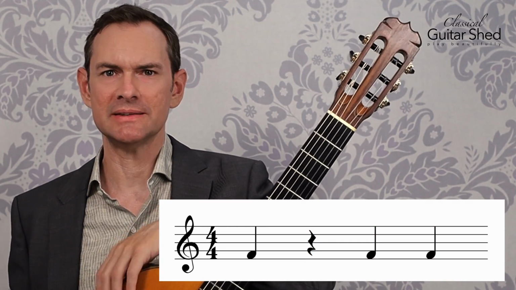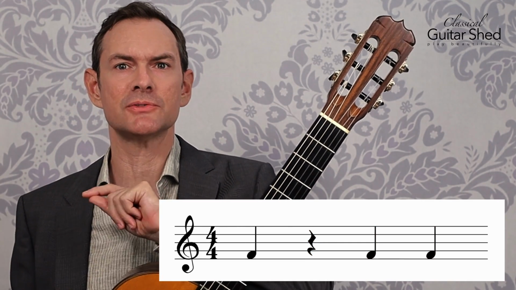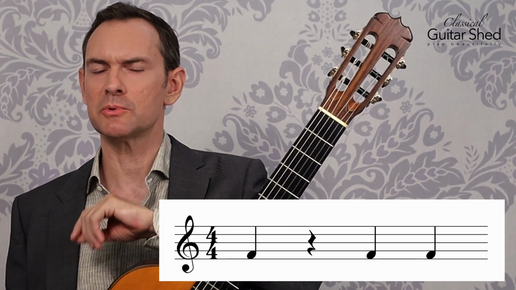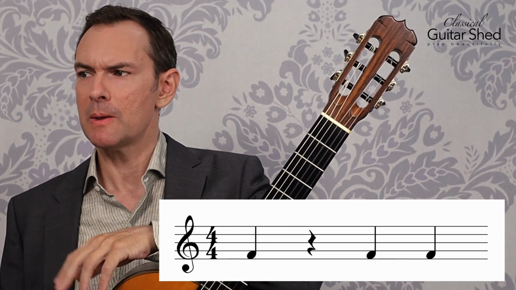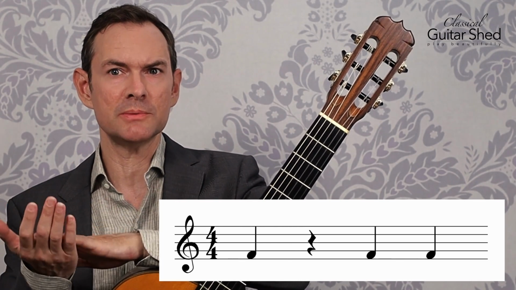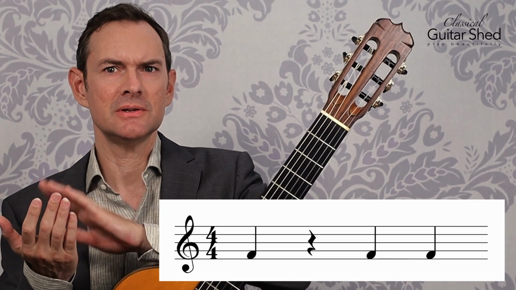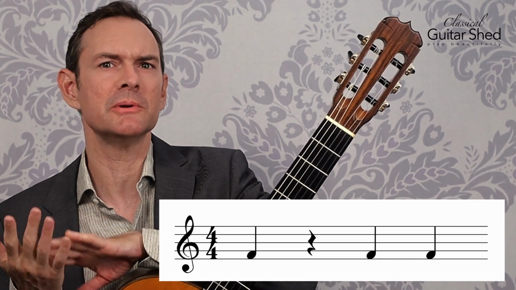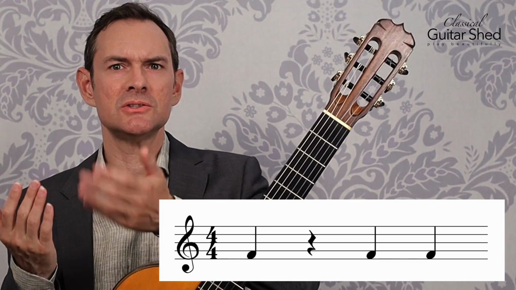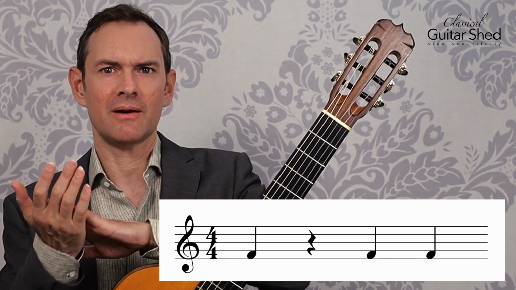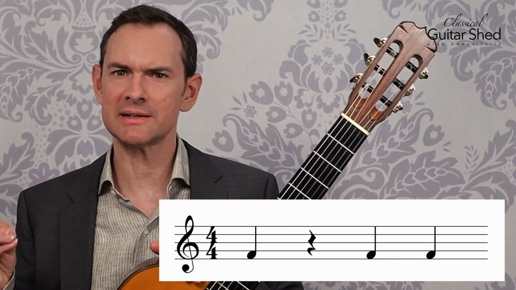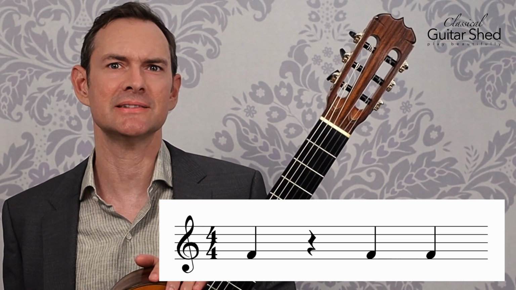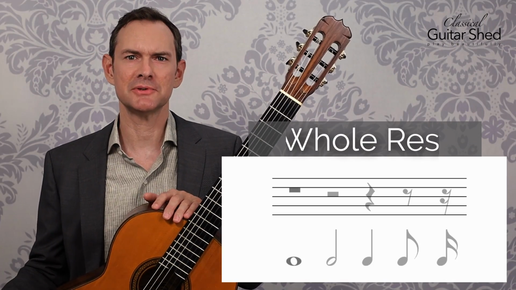Now, when we're clapping this or counting this, we still want to count through it. We don't just stop counting. So if we're counting out loud with all quarter notes, we would say 1, 2, 3, 4. Here we would still count, but we wouldn't clap, because we want to keep the counting going so that everything stays organized. Great, let's move on to some different types of rests.